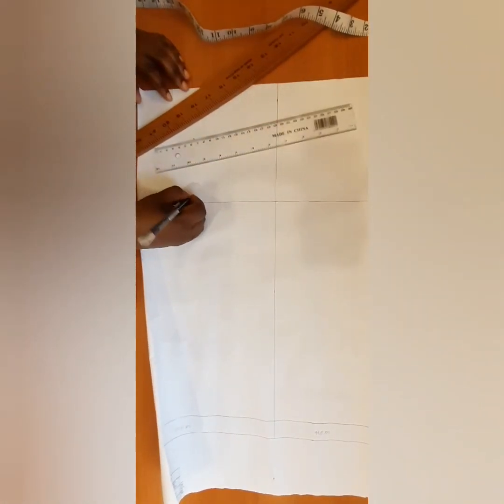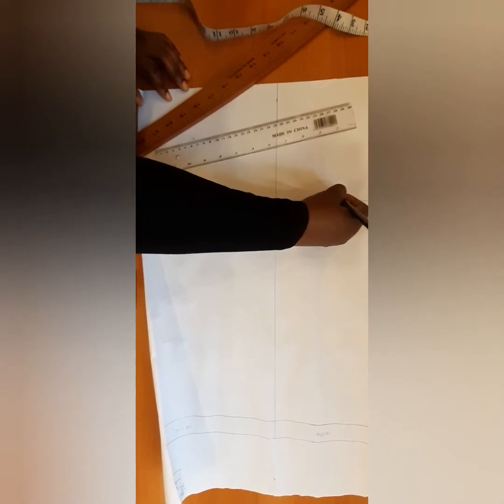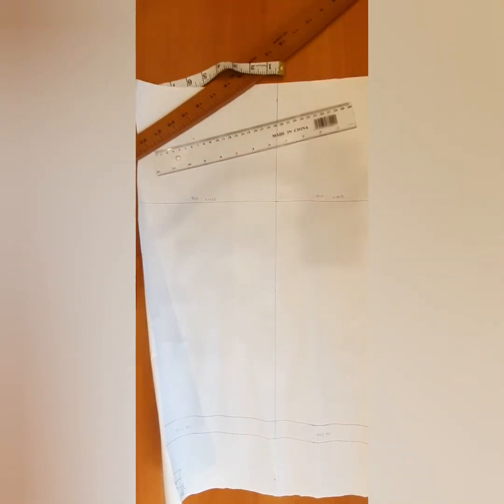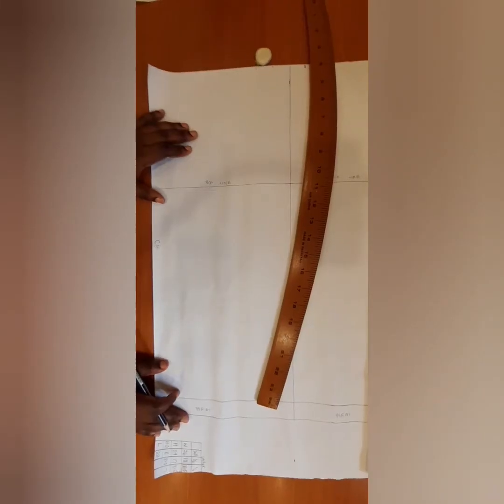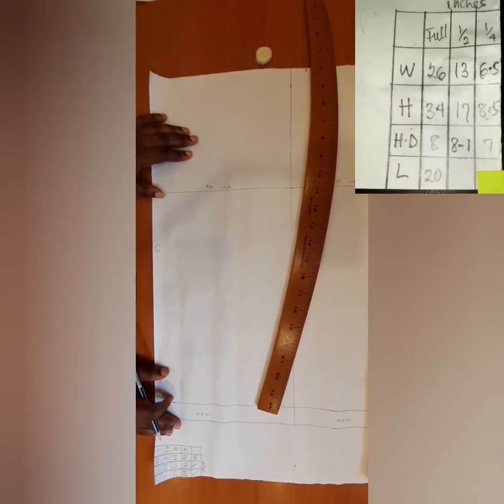Alright, so that's my hip line. Step 4 is to mark out the waist. Okay, so step 4 is to mark out the waist, and then you add that while marking out the waist.